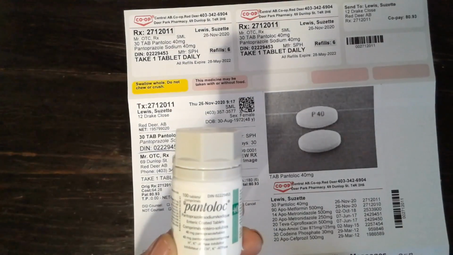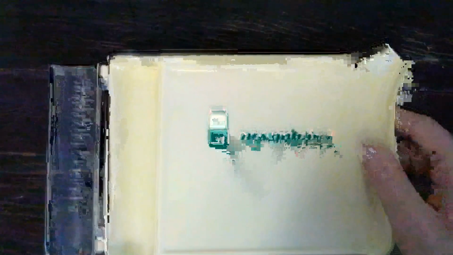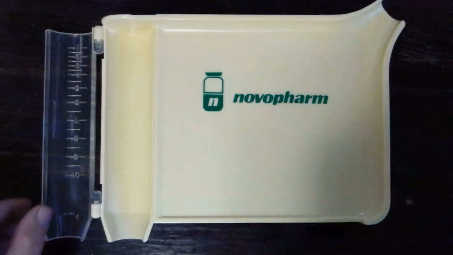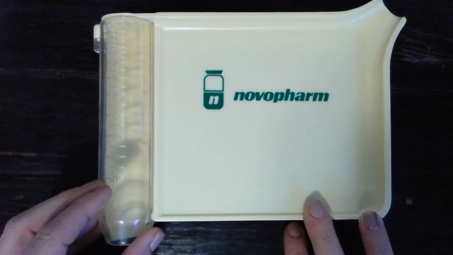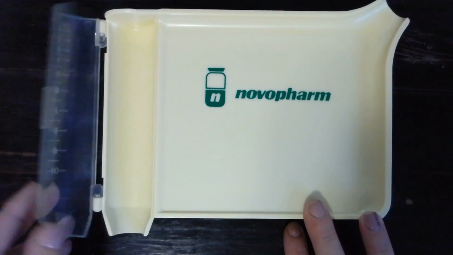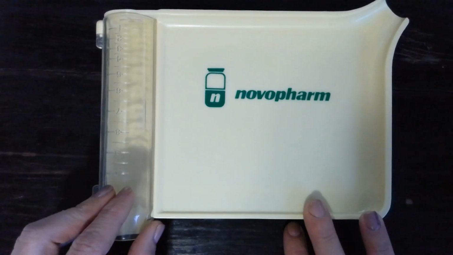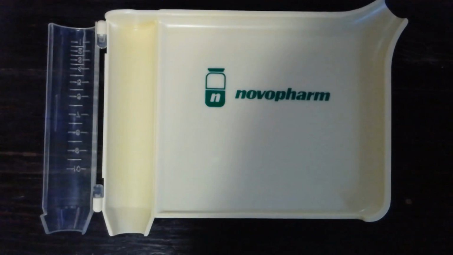Then I'm going to go ahead and count this medication. I'm just going to slide this out of the way for a second. So here's my counting tray. The gate opens and closes, and this captures our medication for us.